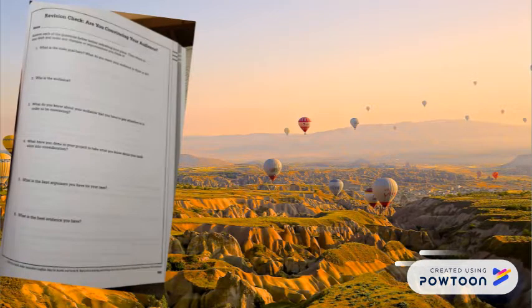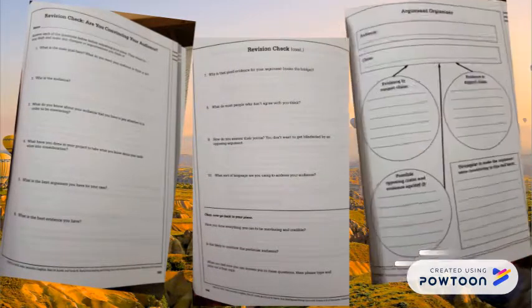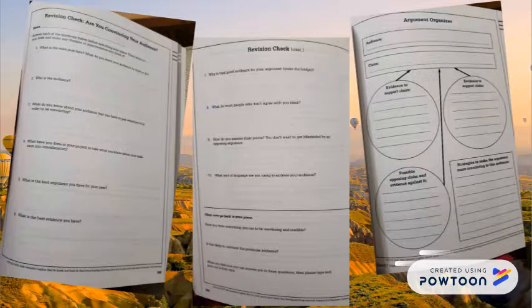Not only does this resource provide ideas for teachers to use in their classrooms, but it also provides resources for teachers to print off and make copies of to share with their students. A few of my favorites are pictured here with the revision check and the argument organizer.